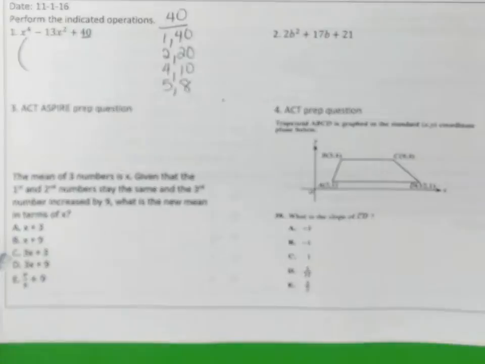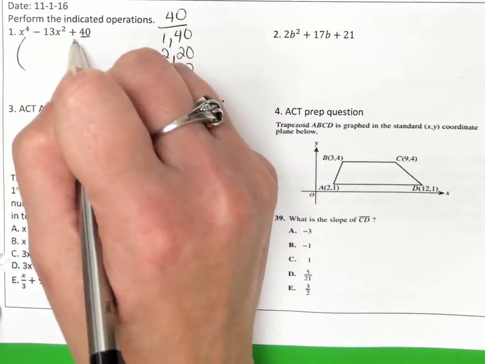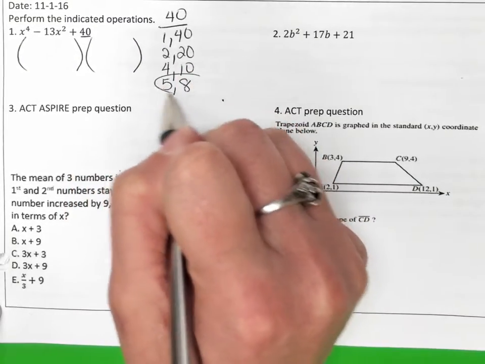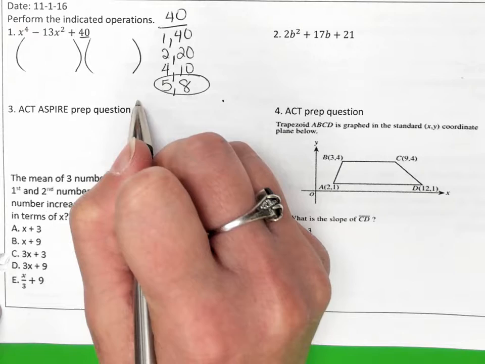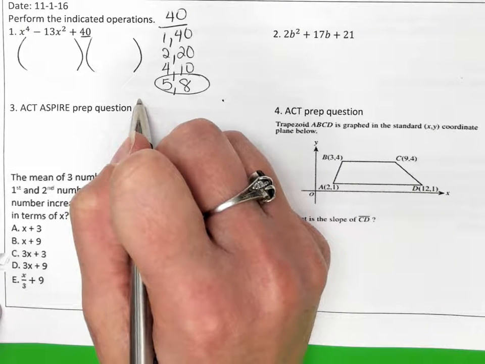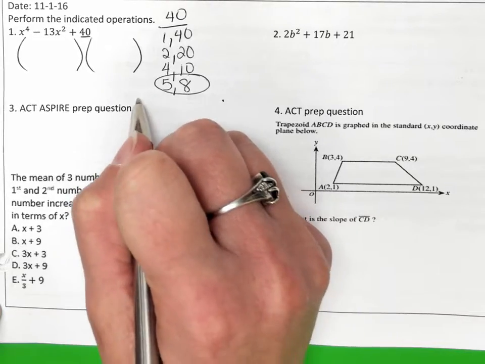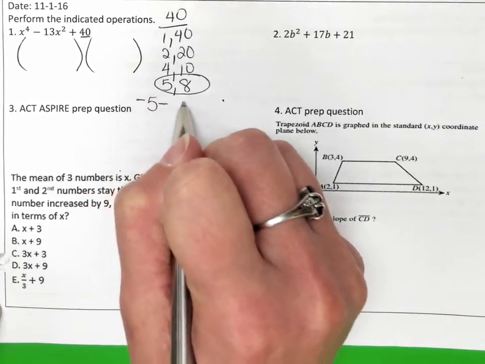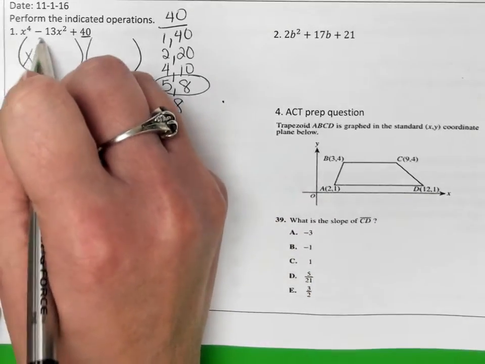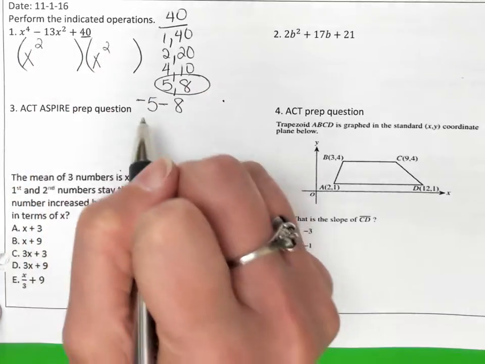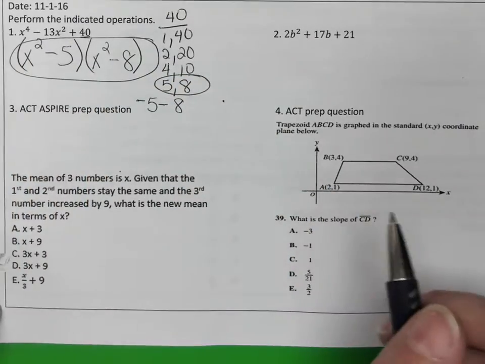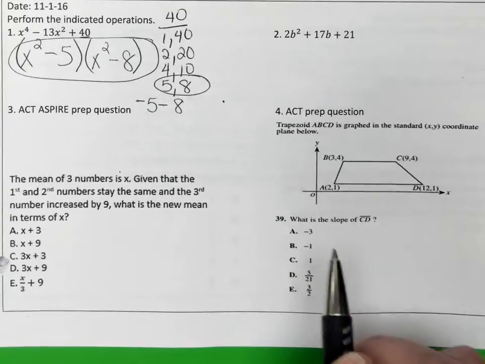There we go. Alright, so which one adds or subtracts to be negative 13? 5 and 8. How does 5 and 8 give me negative 13? If you add them, it gives you positive. Subtract. They both need to be negative, guys. Alright, negative 5 minus 8. So let's see, you got 4 x's, that'd be x squared and x squared, minus 5 and minus 8. And that's it. Y'all okay?